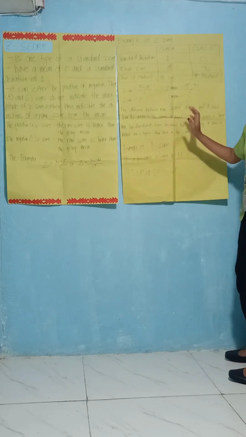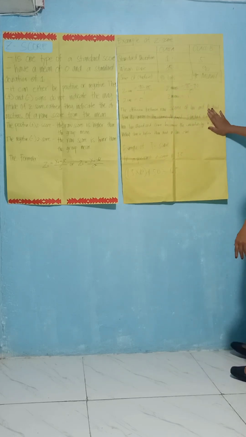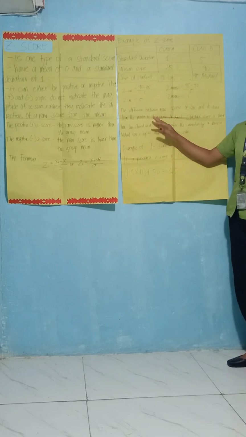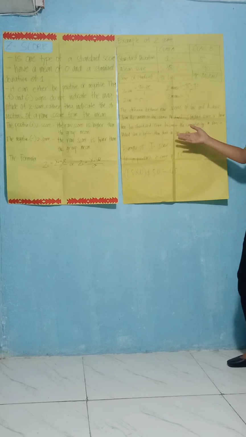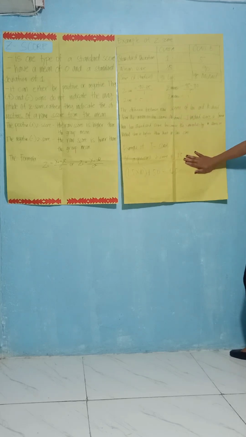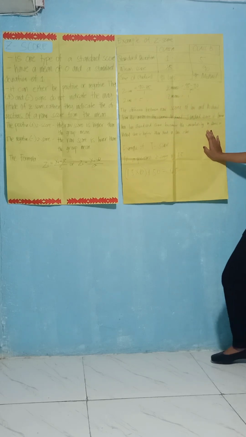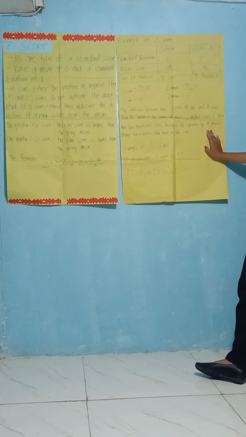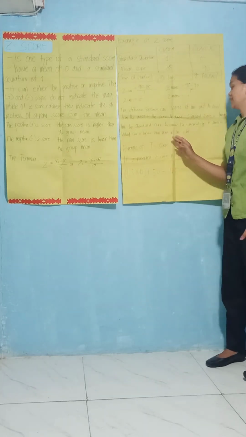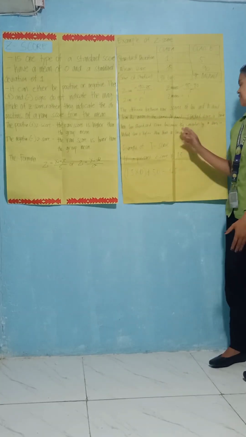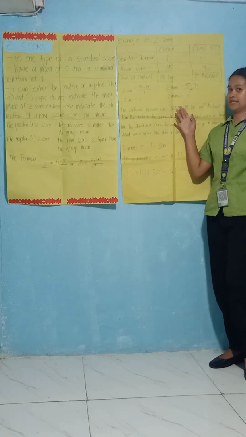So the difference between the scores of Luis and Michael from the mean is the same. So they are the same. But Michael's standard score is lower than Luis's standard score because the variability in scores in Michael's class is higher than that in Luis's class.